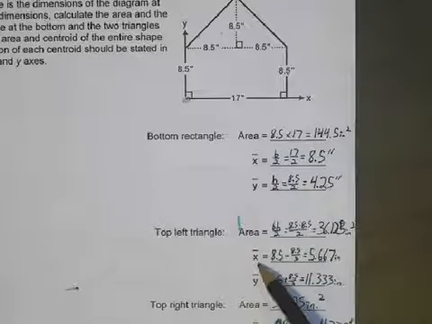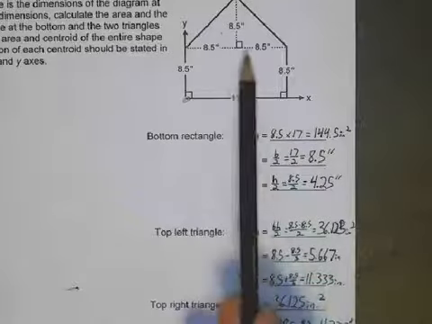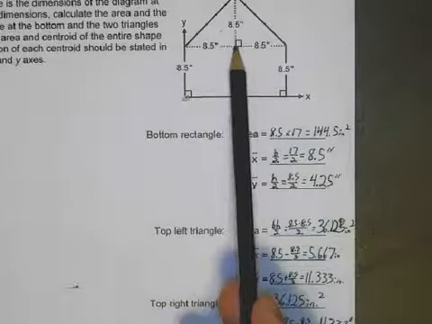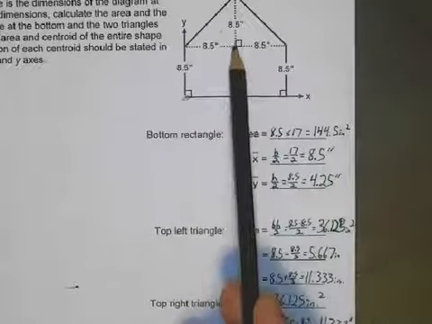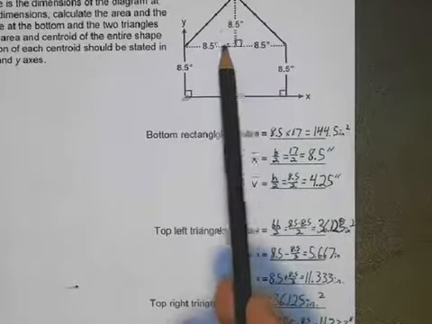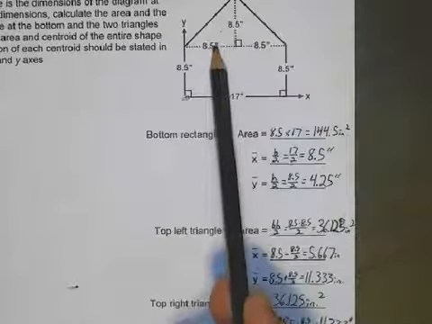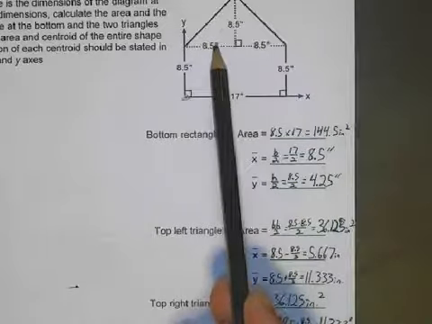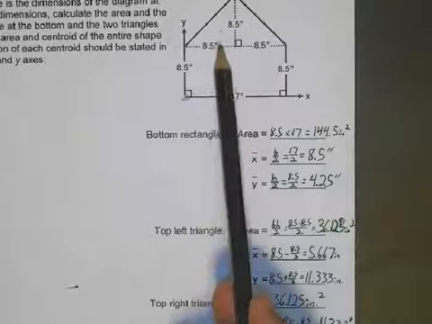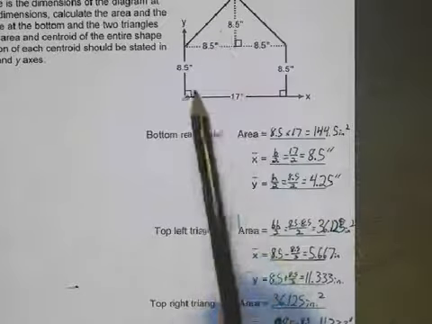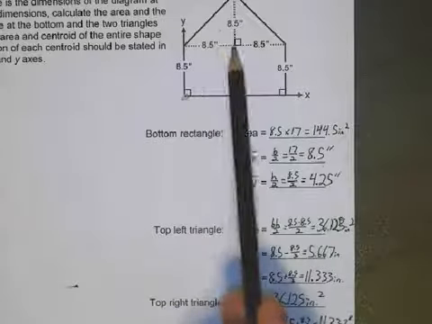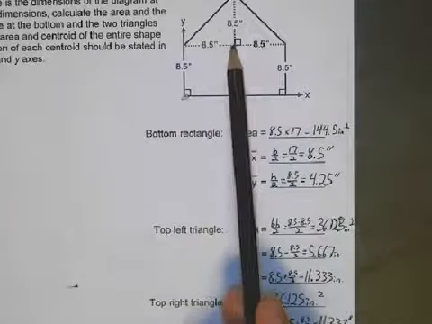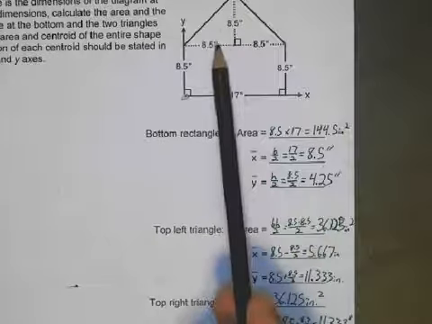Now we go into our x bar, our x centroid location. The first thing we have to look at is where on a triangle, these are right triangles, my right angle is. My right angle is over here. So I'm going to have to start at this point, and then I'll go back this way whenever I'm doing my x location on this right triangle. So x divided by 3. If this is my 0 point up here, I'm starting out at 8.5, and then I'm going to subtract my centroid location.